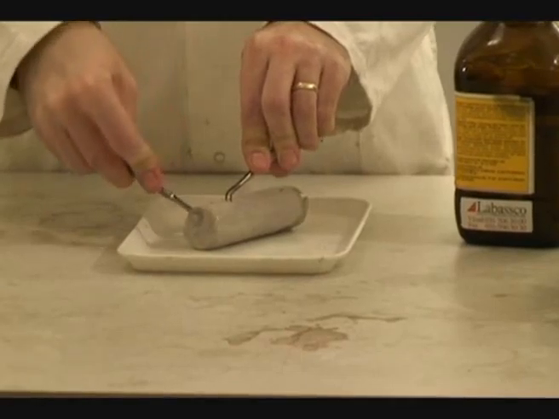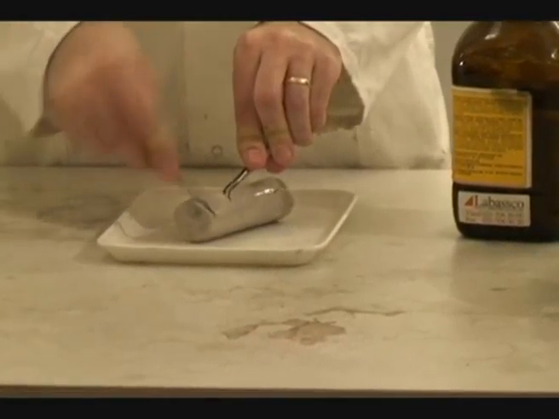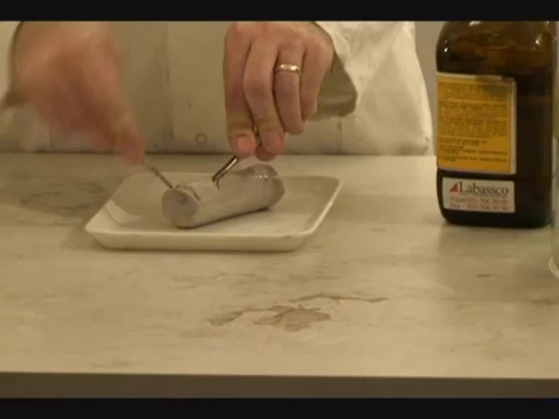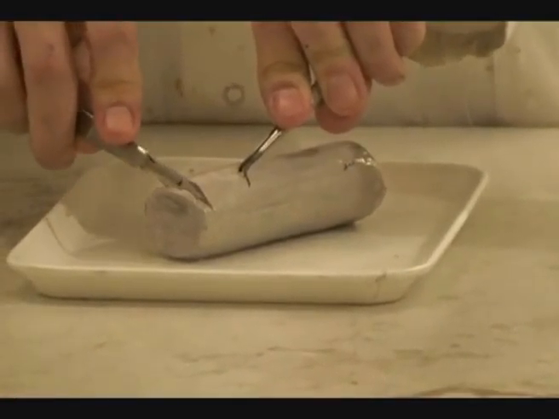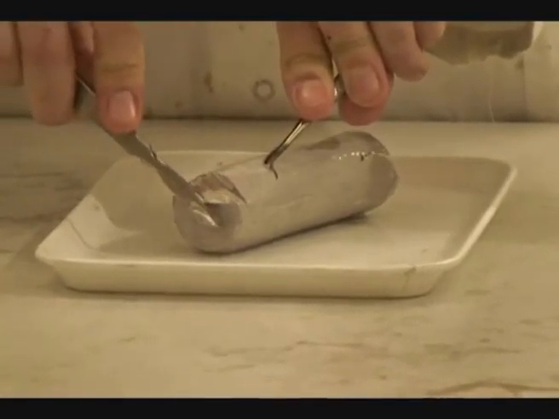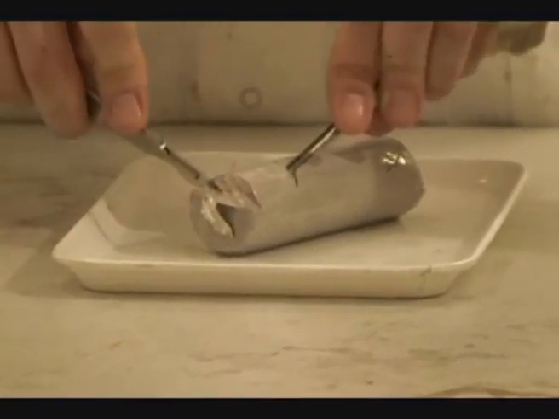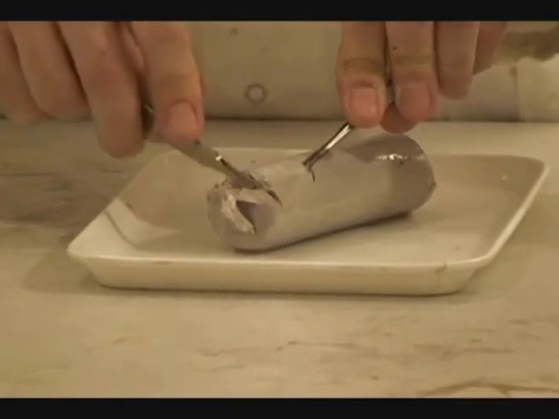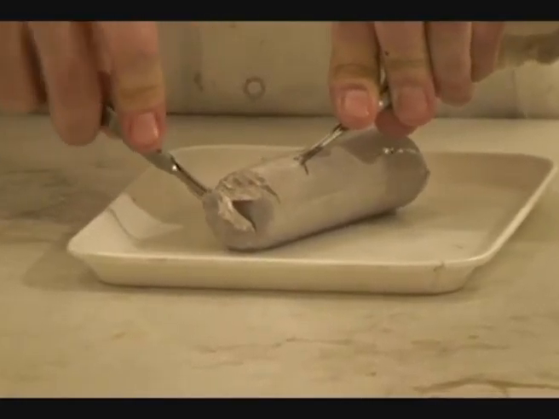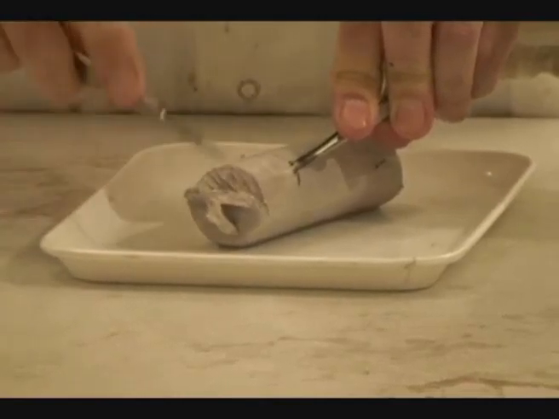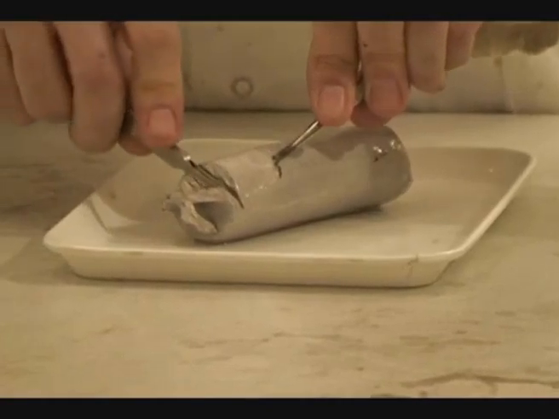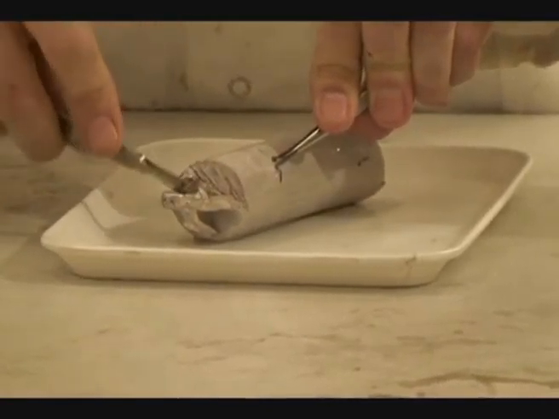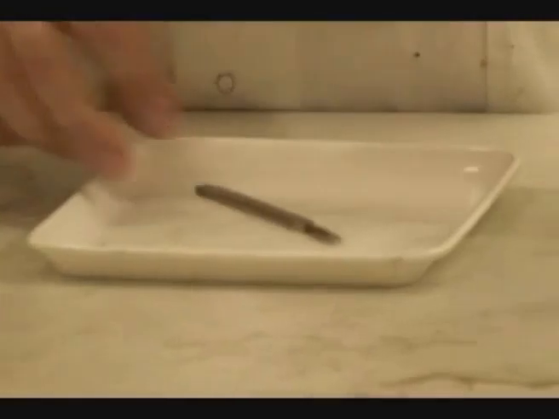If I cut a piece of sodium here, you'll actually see that it's a very shiny, metallic looking element. See, it's very shiny metal.